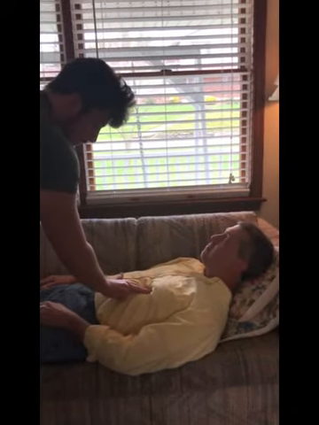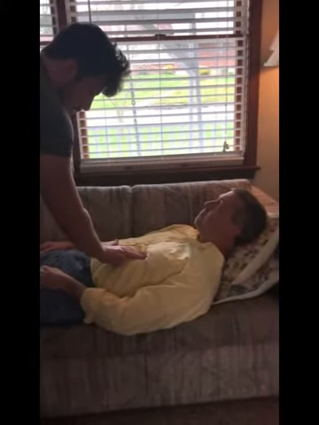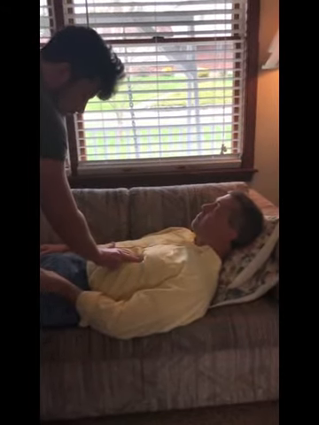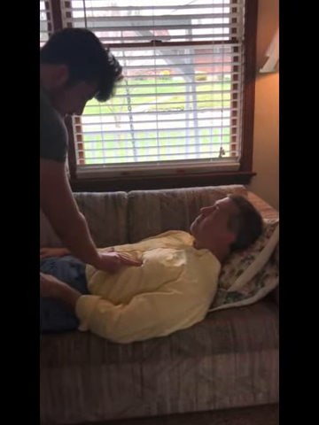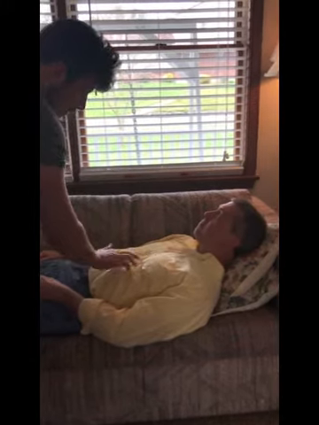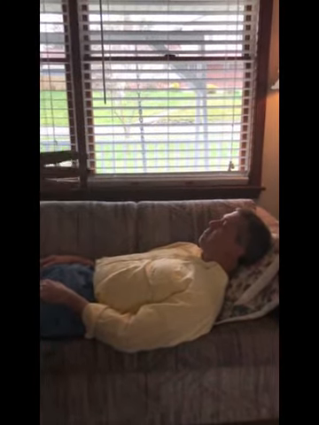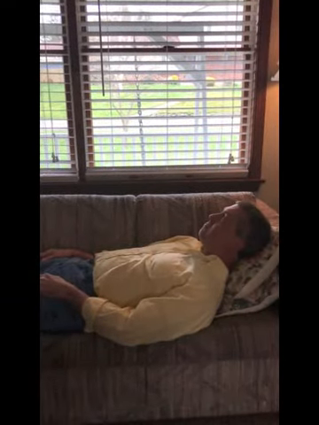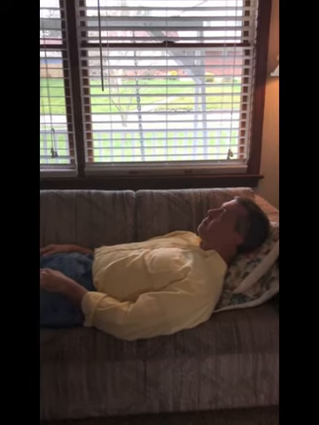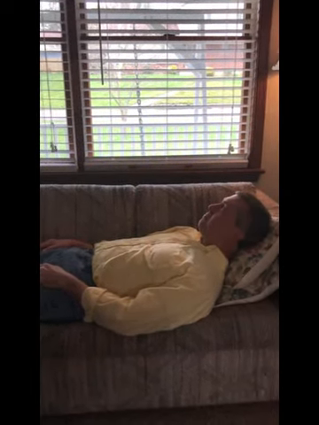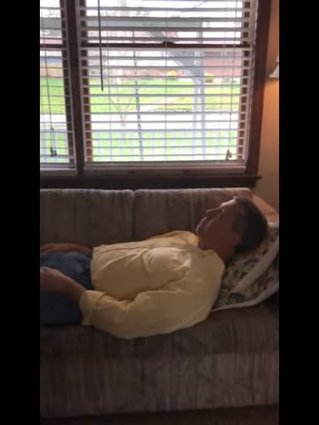You want to feel for rate, rhythm, duration. And it seems to be regular for my father. Normal is 60 to 100 beats per minute. You want to make sure you're feeling that regular rate and rhythm. You don't want it to be bounding, or you don't want it to be very faint.